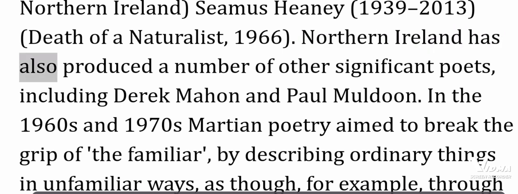Northern Ireland has also produced a number of other significant poets, including Derek Mahon and Paul Muldoon.